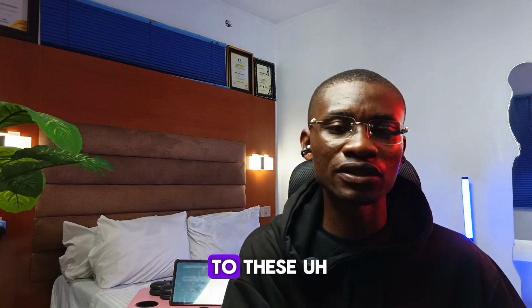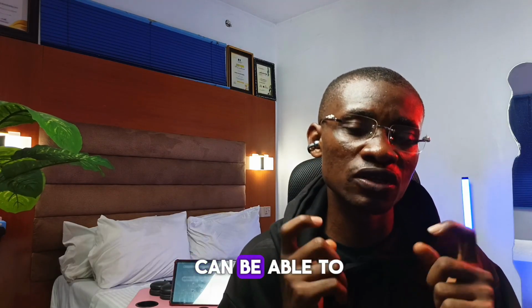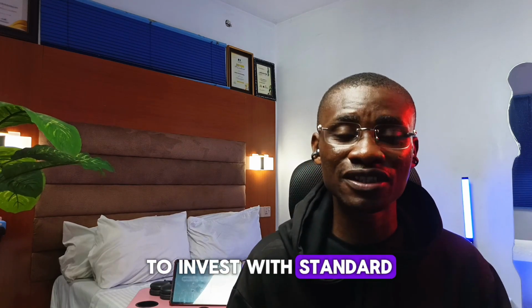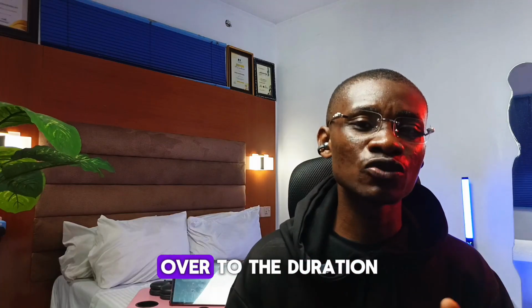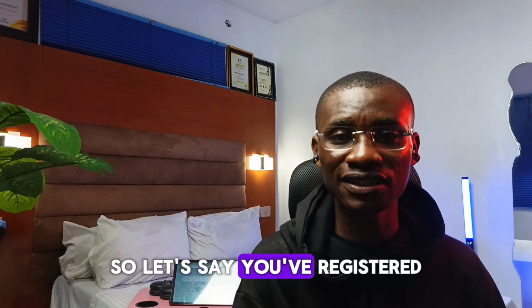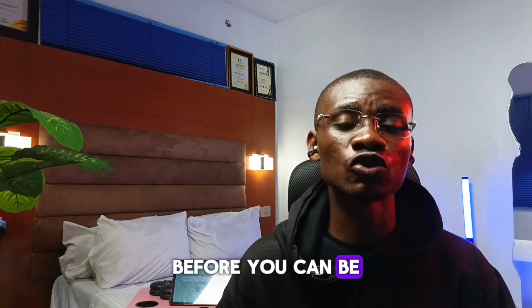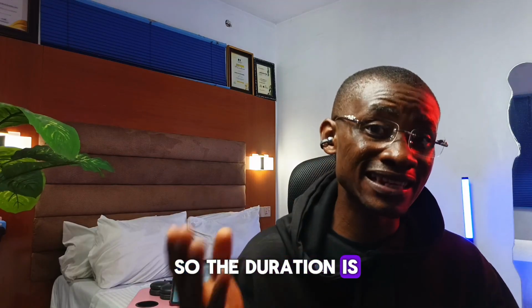But when it comes to this Stanbic IBTC Money Market Fund, the minimum amount you can invest with them is 5,000 naira. So now you've known the minimum amount you can invest with Stanbic IBTC Money Market Fund. We're going to move over to the duration. So let's say you've registered, you funded your account. You're going to know the duration before you can request for withdrawal. So the duration is 30 days.